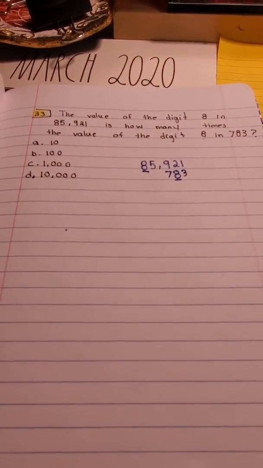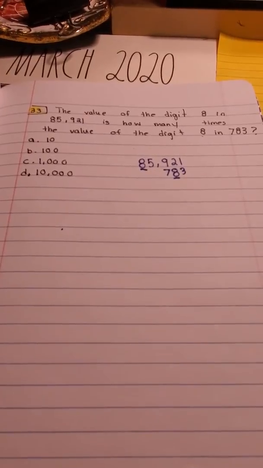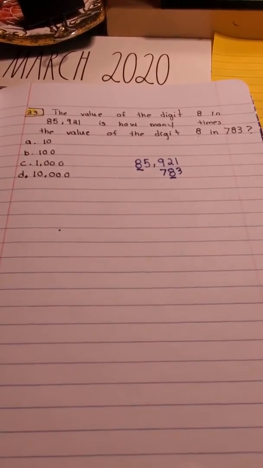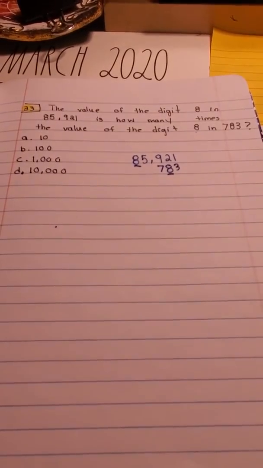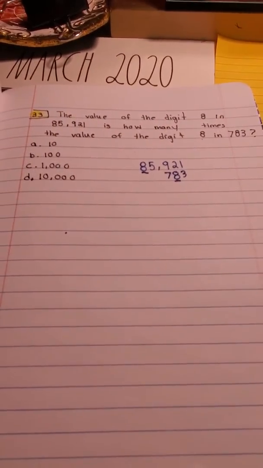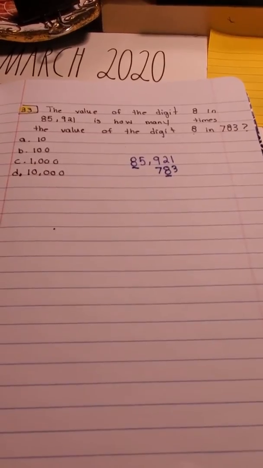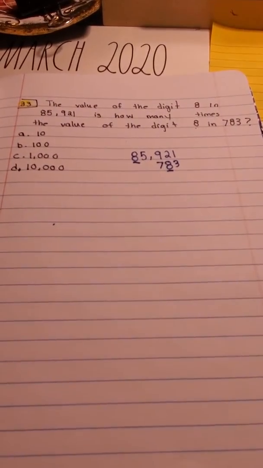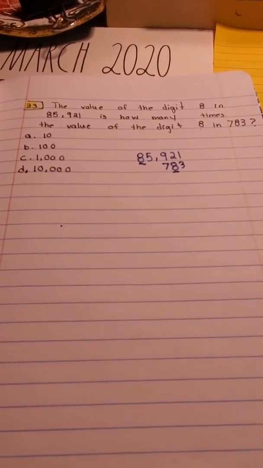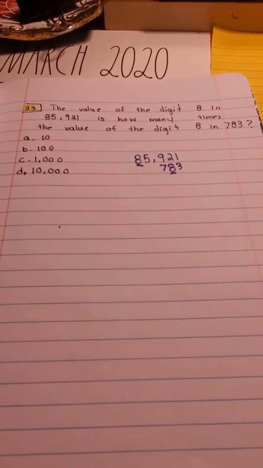Like I've mentioned before, we're on question 33, and it's asking me to compare 85,921 to 783, and I'm looking at particularly the digit 8. And so what I've gone ahead to do is I've rewritten them, and I've lined them up by place value. Then I've underlined the 8 in each number.